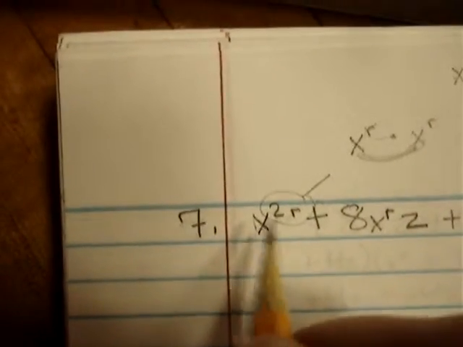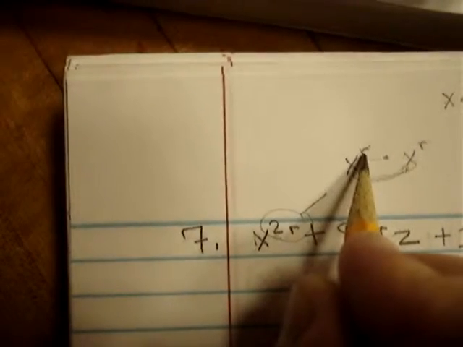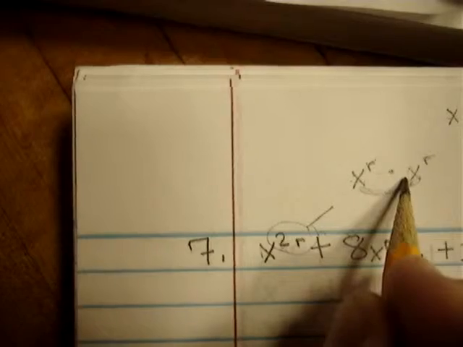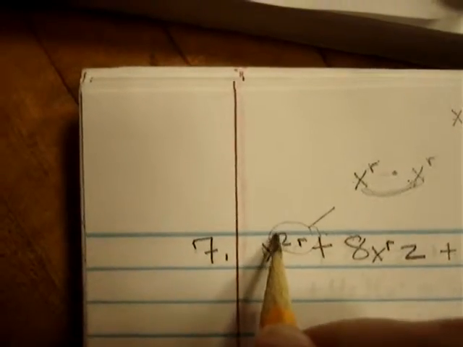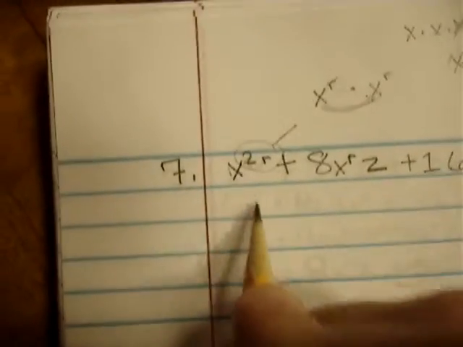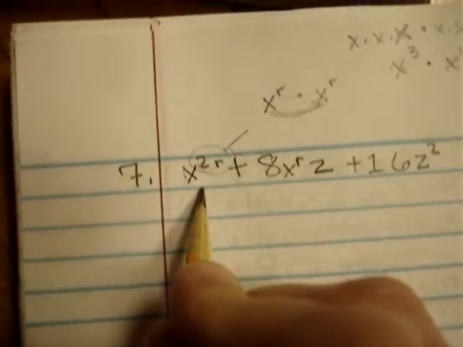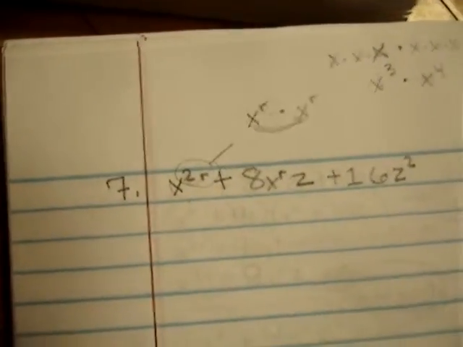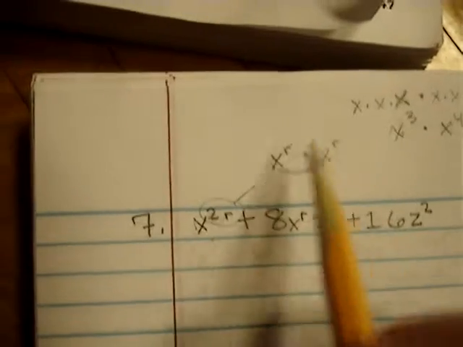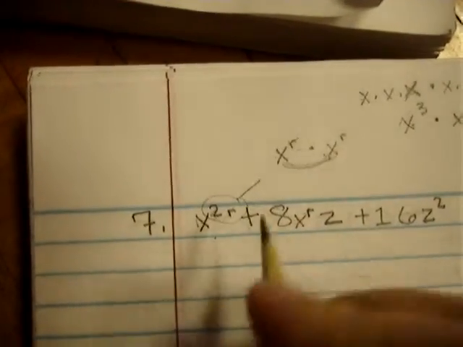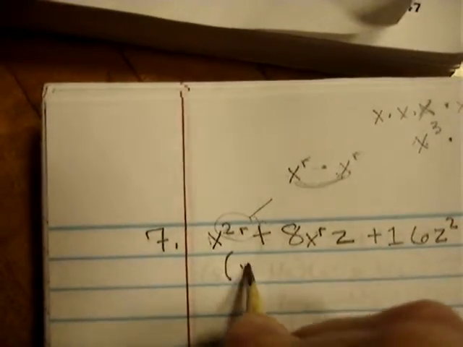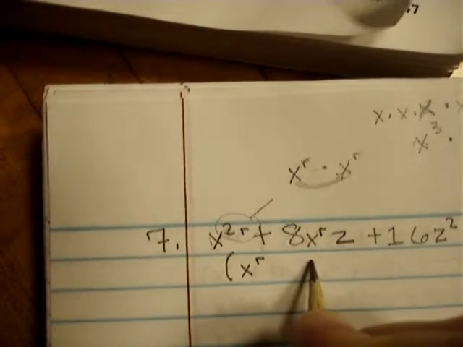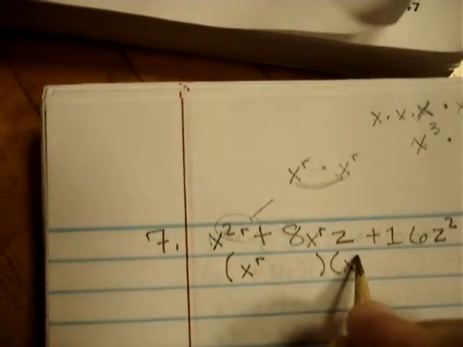So anyway, this is x to the r. We don't know what r is, but when you multiply x to the r times x to the r, you've got x to the 2r. So anyway, let's move on from that. This is another perfect square trinomial. There's just more numbers and variables going on to confuse you, but let's just work through it. x to the r, we've discussed that, and there will be another x to the r.